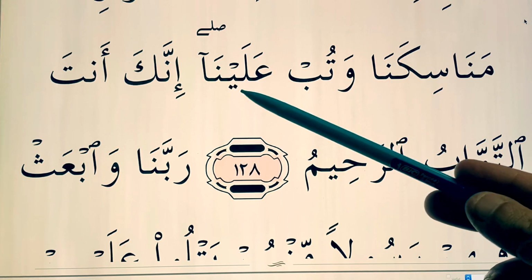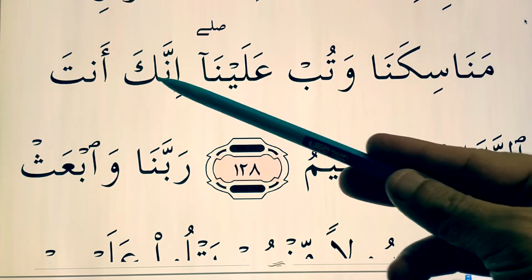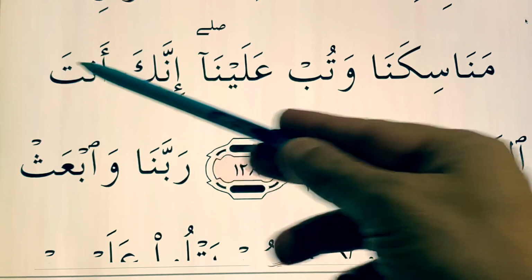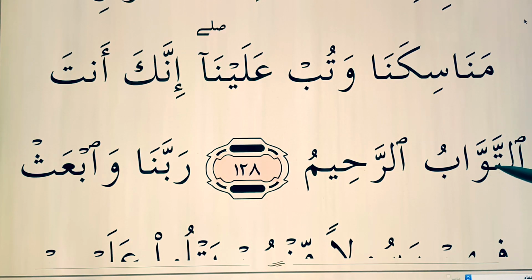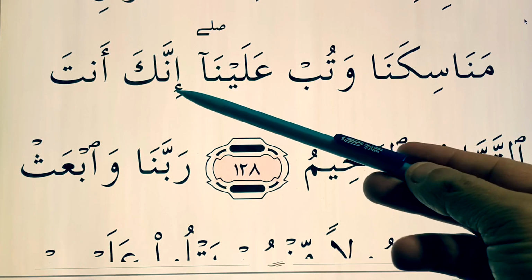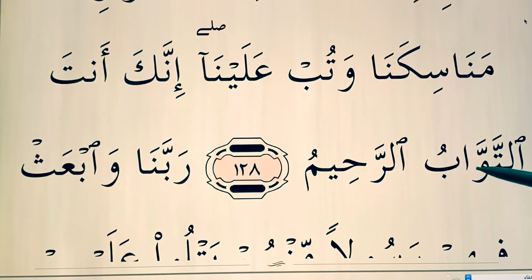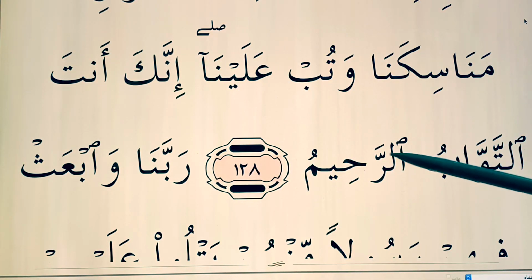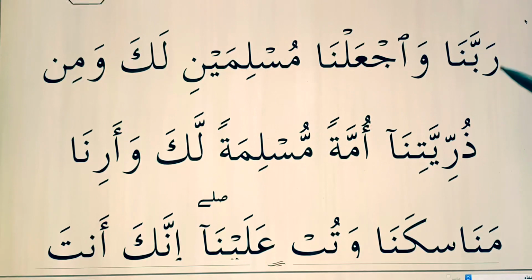وَتُبْ عَلَيْنَا إِنَّكَ أَنْتَ. Now you're going from the anta, this drops, that drops, you go straight into the ta, so it becomes أَنْتَ التَّوَّابُ. Not the other way, but أَنْتَ التَّوَّابُ. إِنَّكَ أَنْتَ التَّوَّابُ الرَّحِيمُ. You got that? For those that just wanted that I read, let's go back.